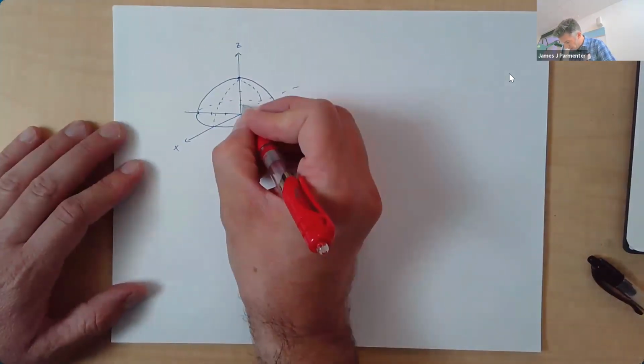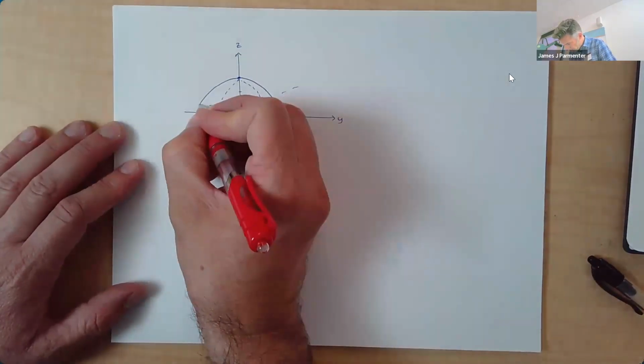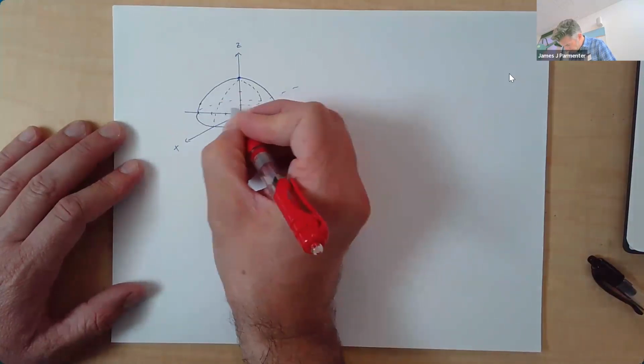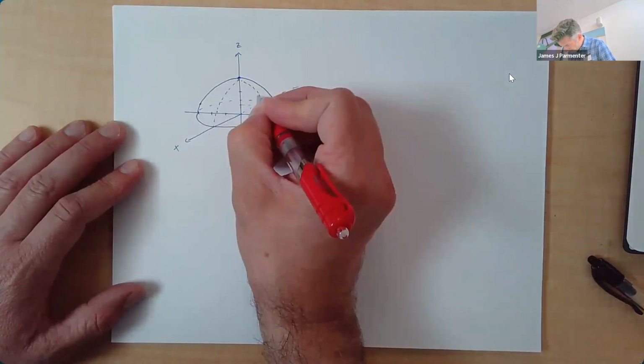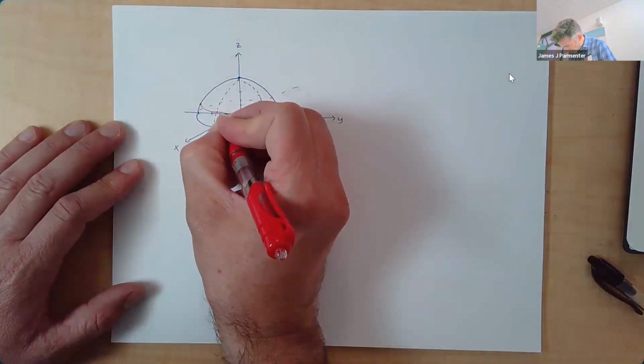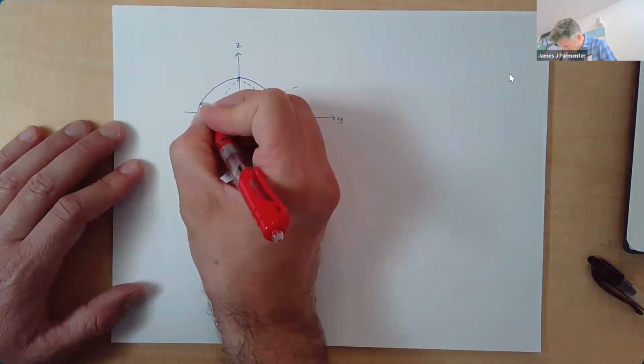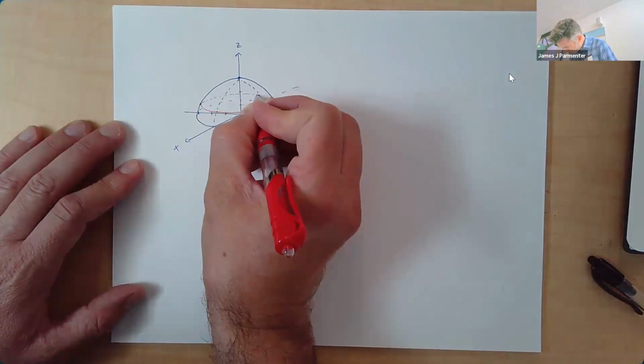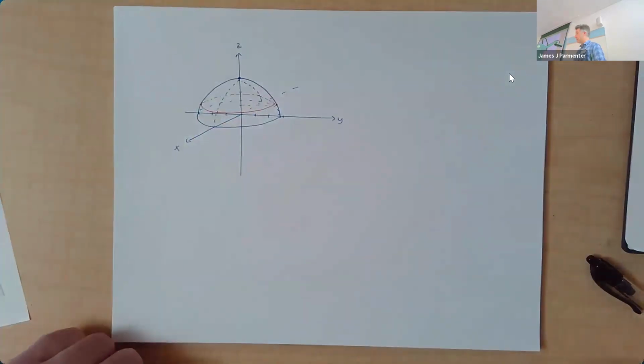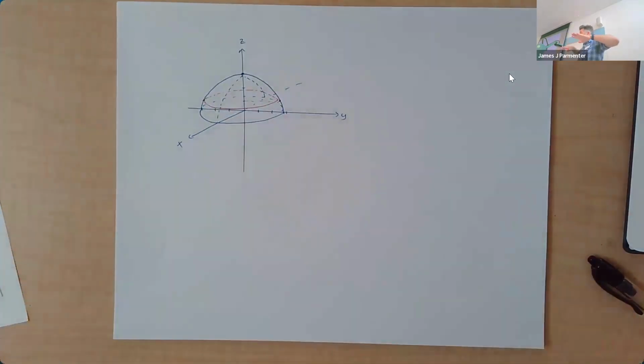So here's my level curve at a height of 1. There's my circle of radius square root of 8, elevation 1.